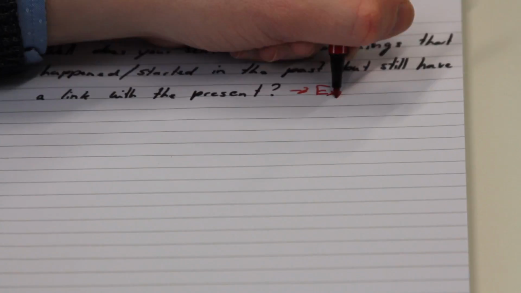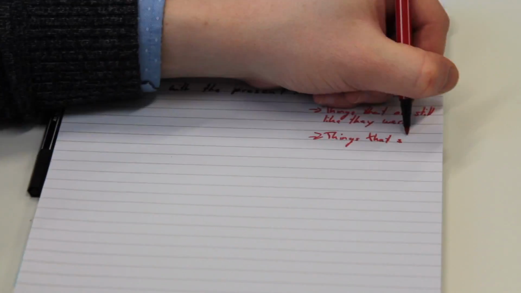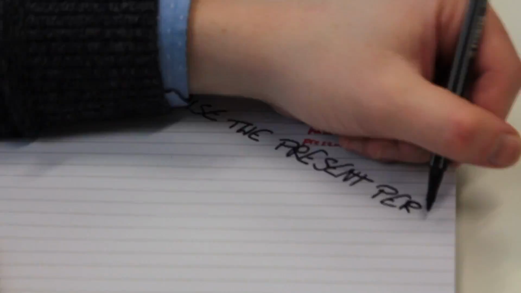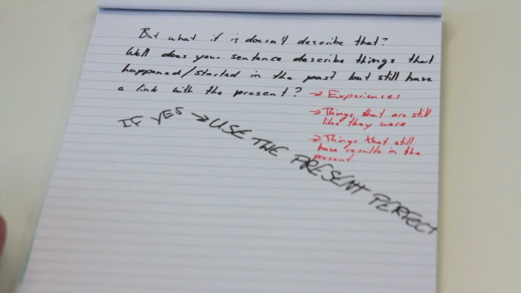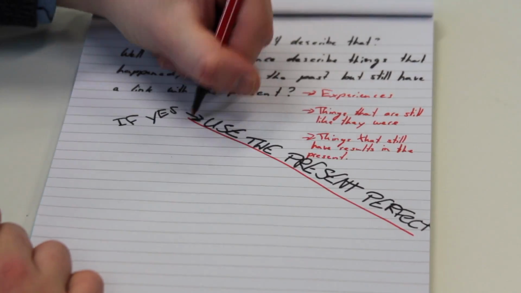And the next step is to check out whether you should use the present perfect, my favorite grammatical tense. This is the tense you use to describe that something happened in the past and still has a link with the present. And that can happen in three ways, namely due to experiences, due to things that happened in the past and still are like that in the present, and because some things still have a result that you can feel in the present.